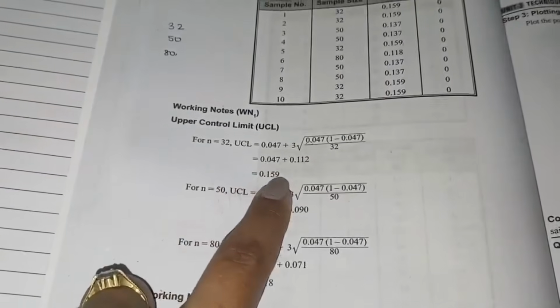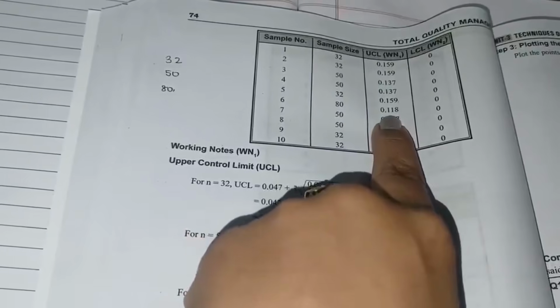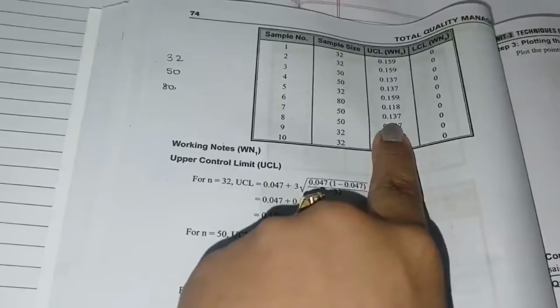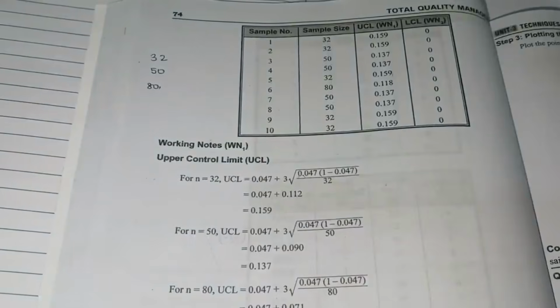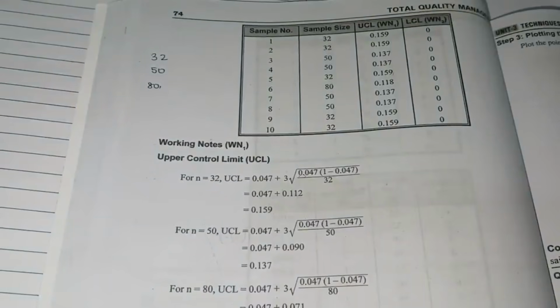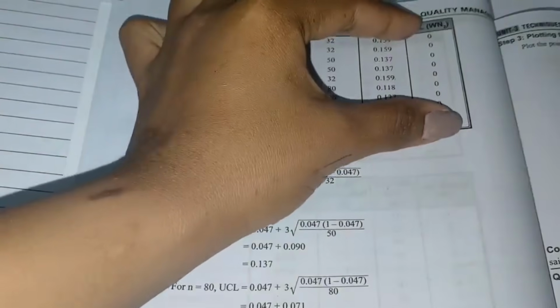ఇక్కడ 32 ఎంత వచ్చింది? 0.159. 0.159 మన 32 0.159. 50కి ఎంత వచ్చింది? 0.137. 0.137, 0.137 మళ్ళీ 0.159 ఎందుకంటే 32 కాబట్టి. 80కి ఏమో 0.118, 0.137 అట్లా వాల్యూస్ అన్నీ వేసేసుకోవాలి. సో ఇది మీరు కనుక్కోవాల్సిన డిఫెక్టివ్ ఐటమ్స్. సో ఇప్పుడు మనకి అప్పర్ కంట్రోల్ లిమిట్ వచ్చింది, లోవర్ కంట్రోల్ లిమిట్ వచ్చింది.